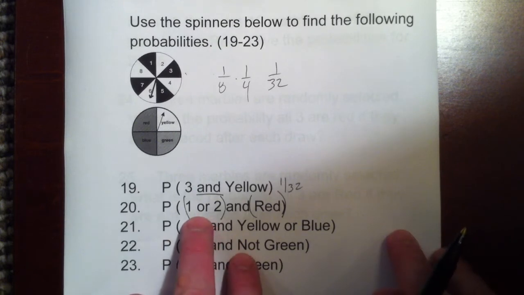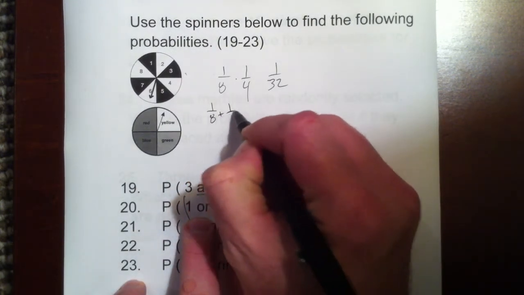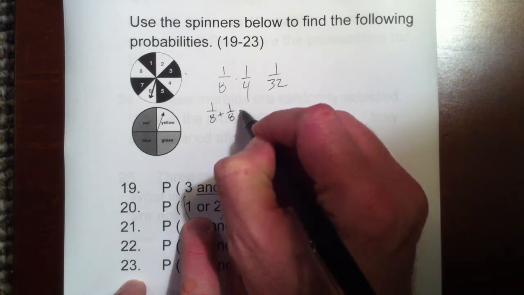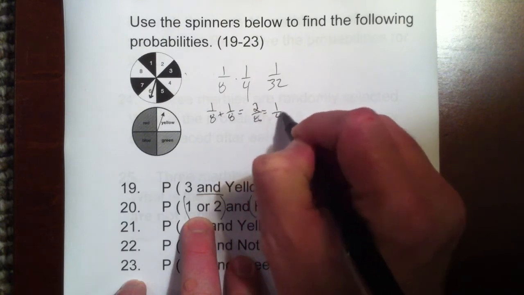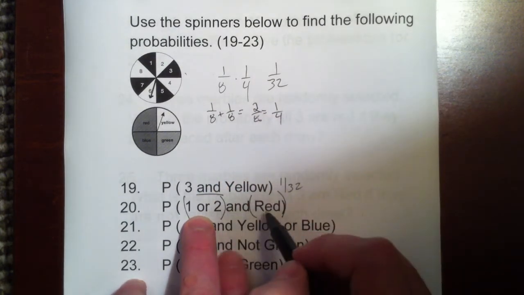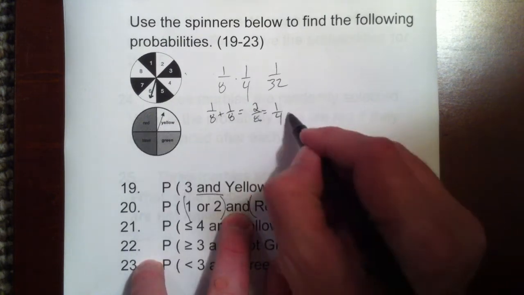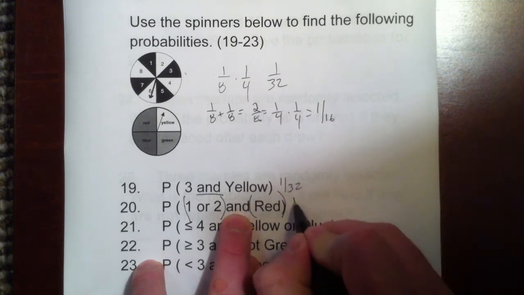So the probability of a 1 or a 2 is 1 over 8 plus 1 over 8, which is 2 over 8, which is 1 over 4. So I've got that part, and I have to multiply that by the probability of a red, which in this case is 1/4. So I multiply that, and that is 1 over 16.